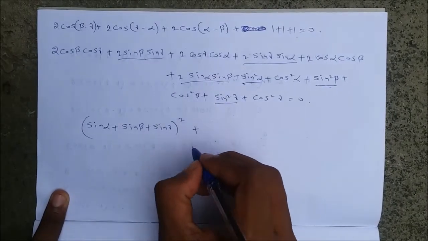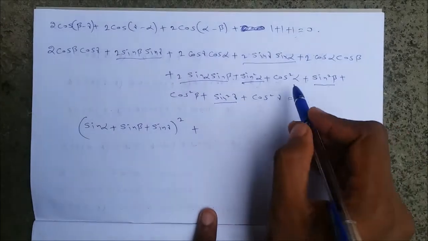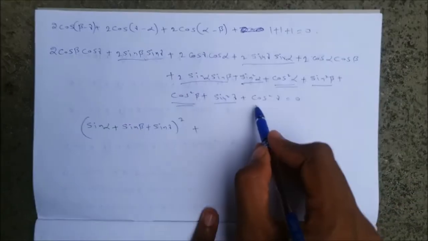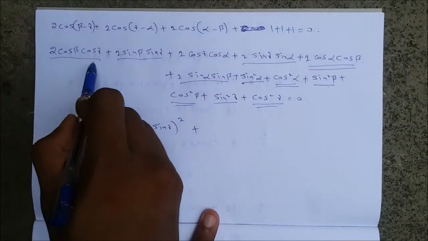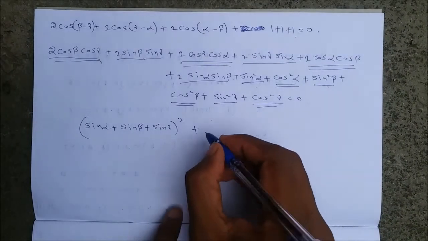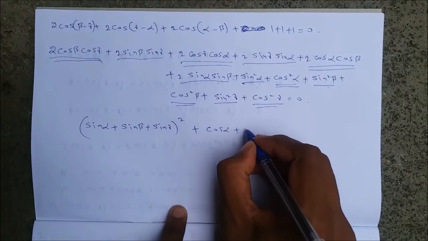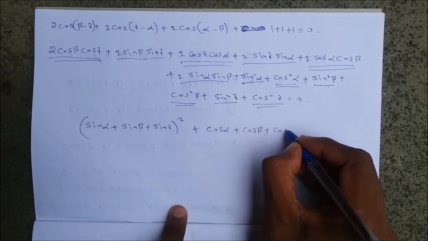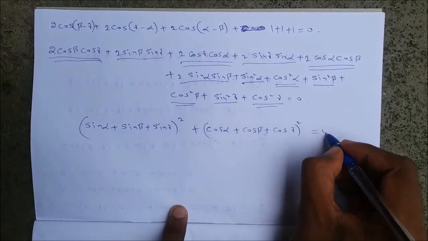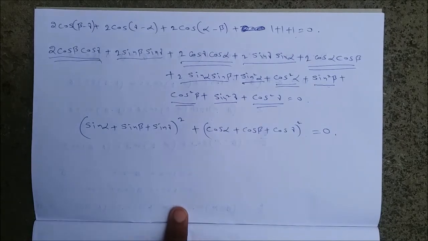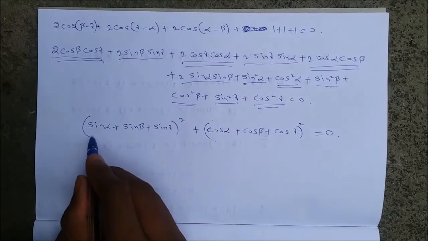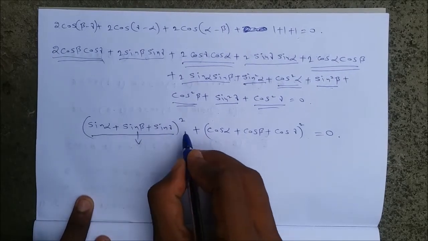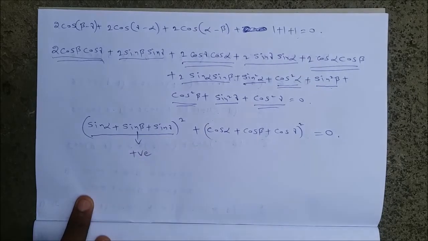Plus remaining terms also I am observing: cos²α + cos²β + cos²γ + 2cos α cos β + 2cos β cos γ + 2cos γ cos α. Again it is also in the form of (a + b + c) whole square. So if we apply, we will get (cos α + cos β + cos γ) whole square, which equals 0. So if we observe this first term, (sin α + sin β + sin γ) whole square, whatever the value inside may be, we are doing square, so compulsorily this answer is plus only.